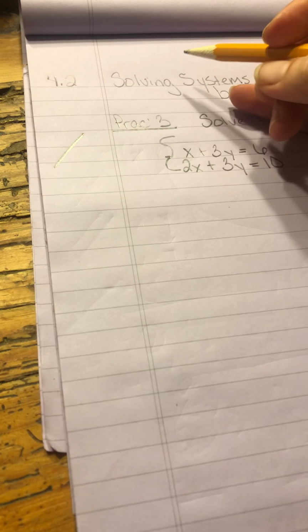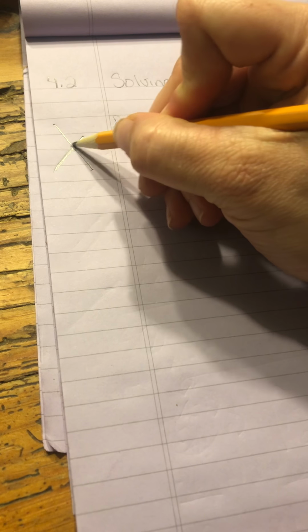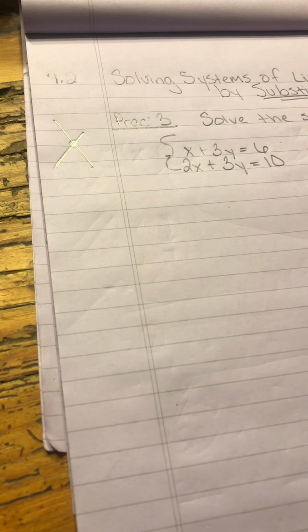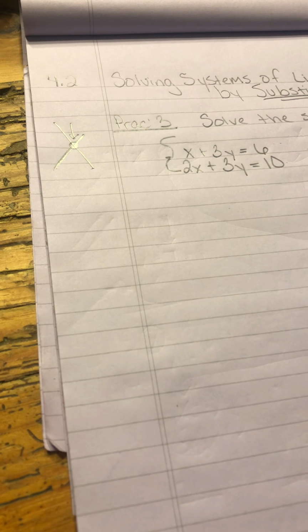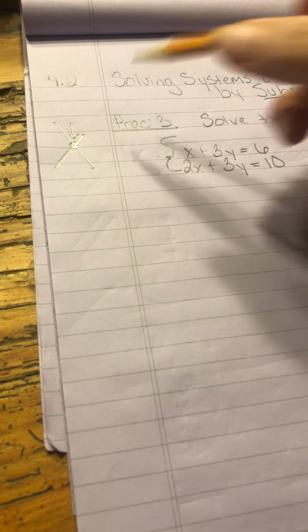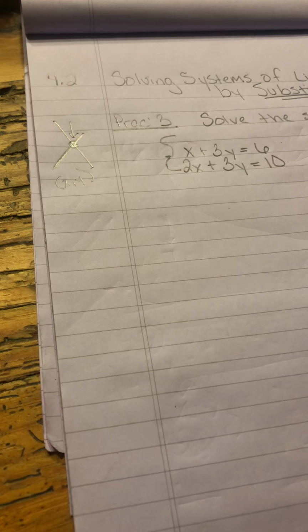They are either going to intersect at some point, which is what we're doing in this chapter. We're looking for where they meet. That's what all of chapter 4 is doing. They're going to meet at one point, and you'll get that point, an x and a y.